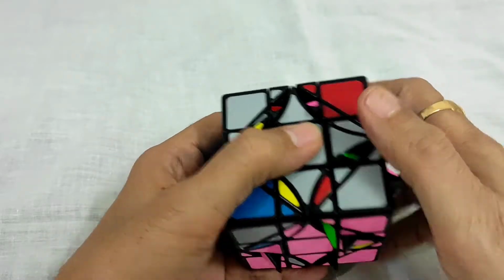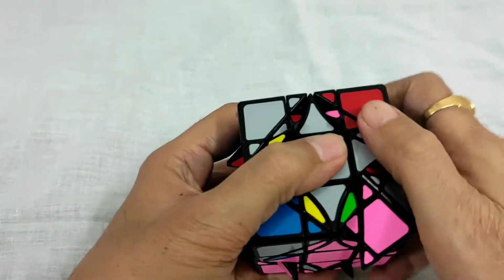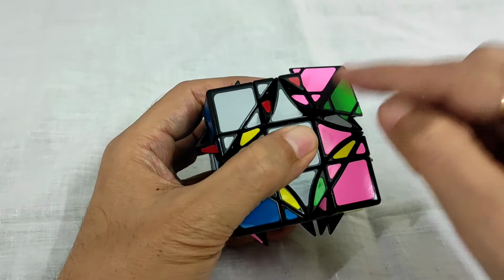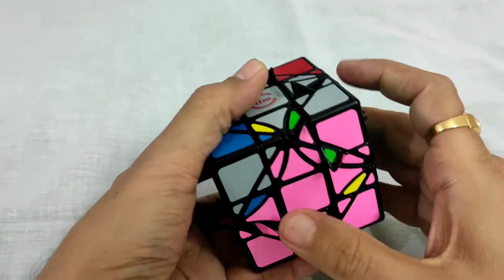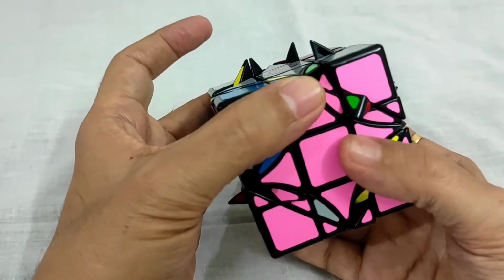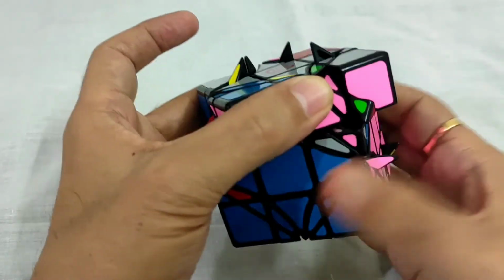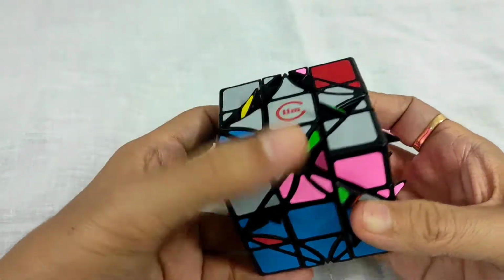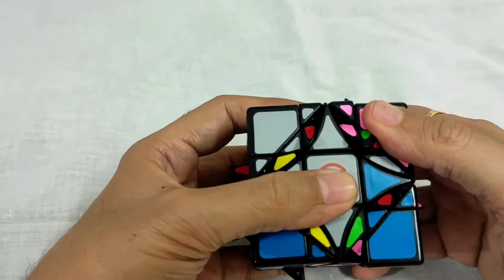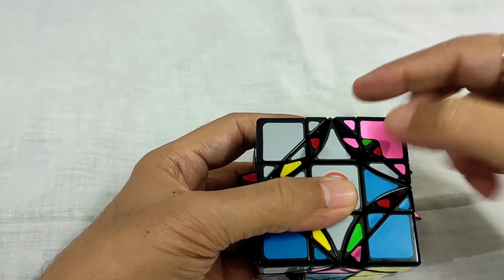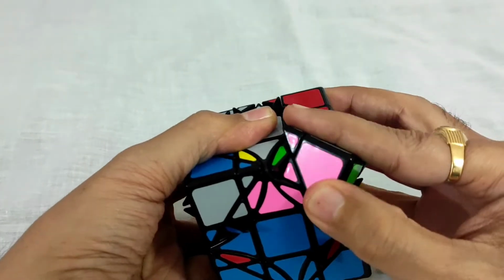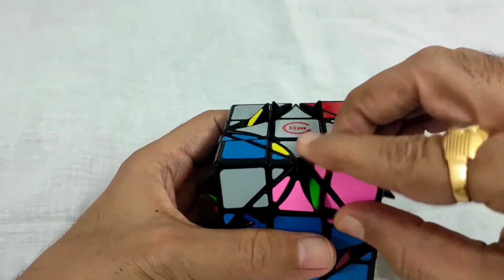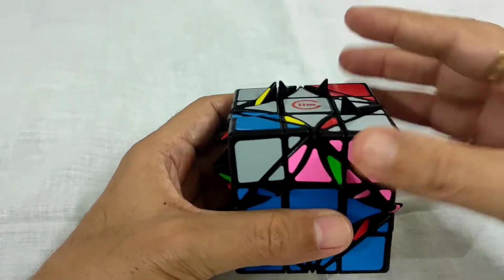So it is up, then place it here, then up, bring it down. Now we have to turn the bottom two layers to the right side like this, and now we have to bring this up again, and now bring this down like this and back, and again bring this down and bring this.